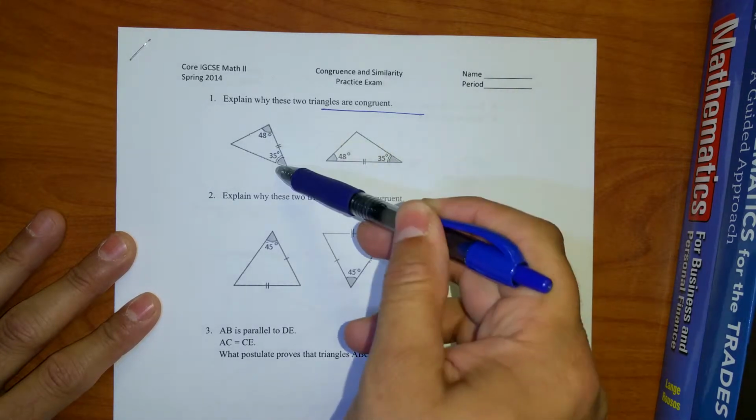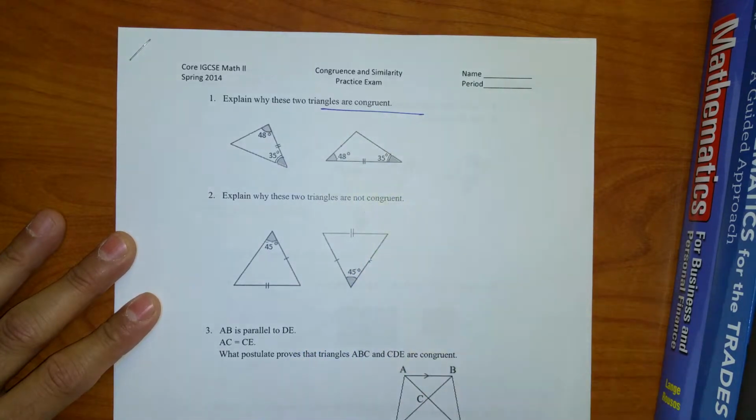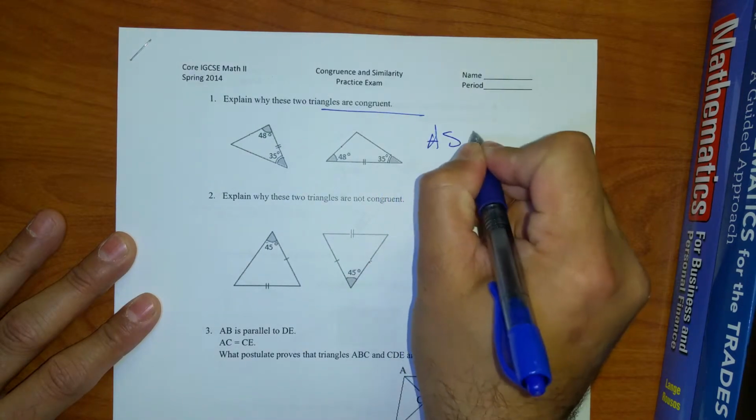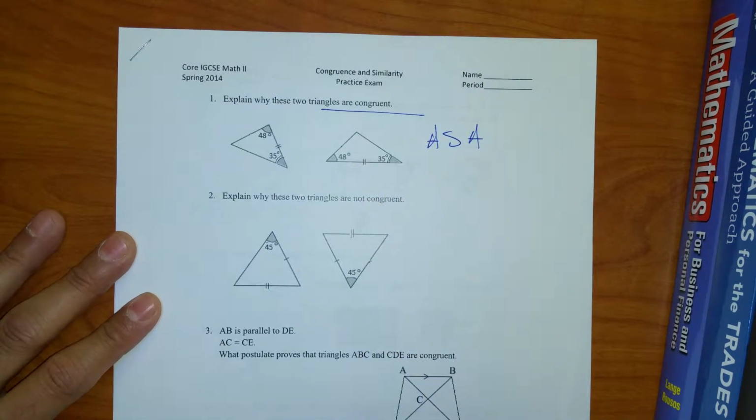This one's angle, side, angle. So all we have to do is match that up. That's angle, side, angle for that one.